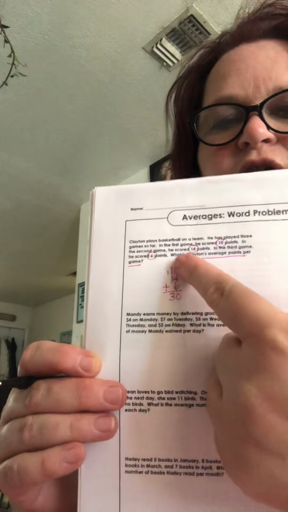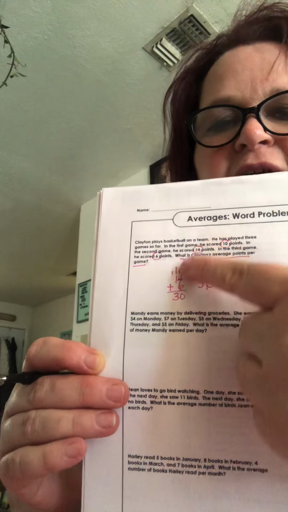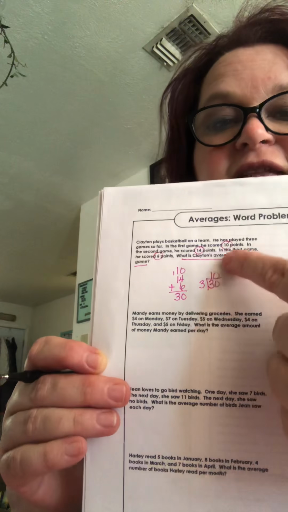So when you do this, circle or underline your questions, circle your important numbers, add them all up, and then divide to get the average. Okay, I'll read the following questions to you just in case there's anything you don't understand, and then you can work those out because they're pretty straightforward.